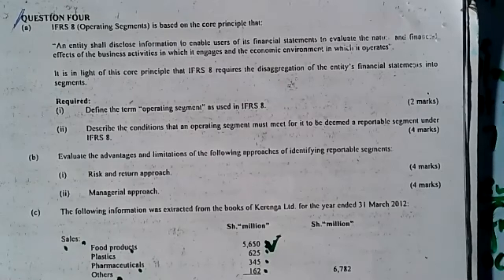But the main thing you focus on is the requirement. What do they need? That is just a definition of what is an operating segment. So the thing they are asking is: define the term operating segment as used in IFRS 8. We say that a segment is any component of a business that is capable of generating revenue and incurring expenses, and whose performance is regularly reviewed by the chief decision maker. You have two marks. So that is the case.